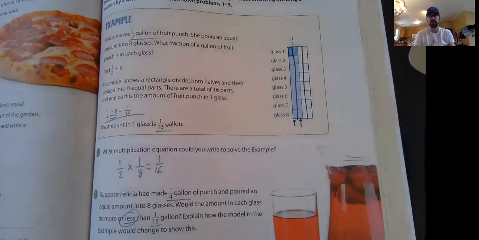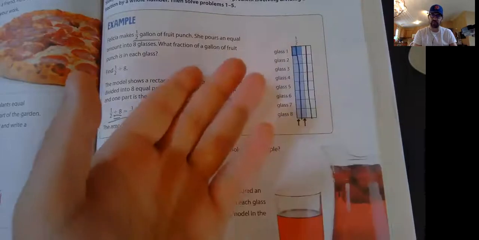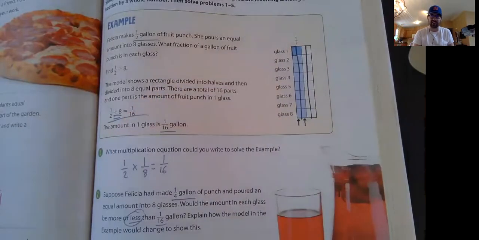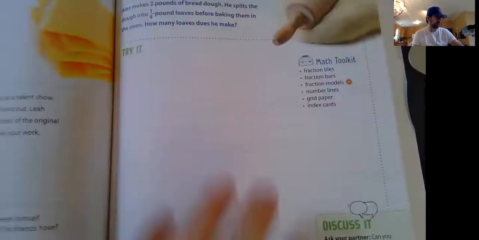So you can write your answer for that based on my explanation of it. Here's a model, talk about how the model would change. We would, instead of halves, we would have fourths. I would say that, right? Okay, therefore, 1/8 of 1/4, right? 1/8 of 1/4 is what this model would be showing, okay? And 1/8 of 1/4 is 1/32, because if we multiply 1/4 times 1/8, okay?